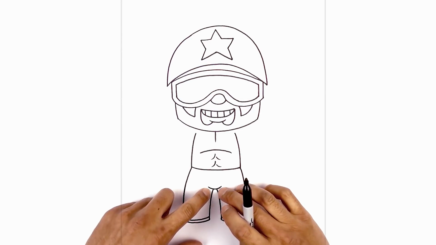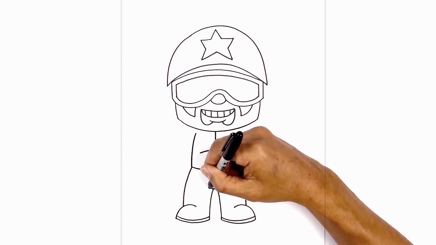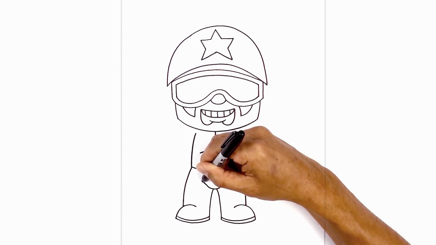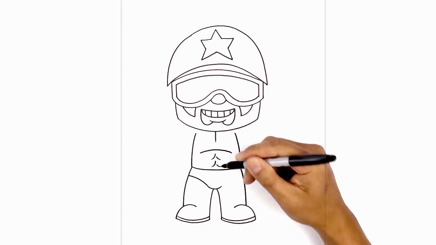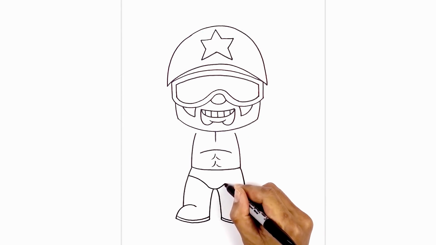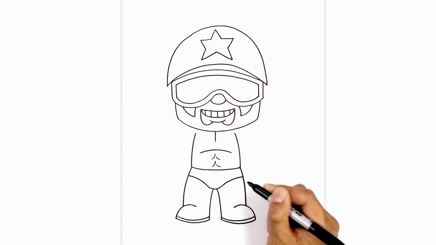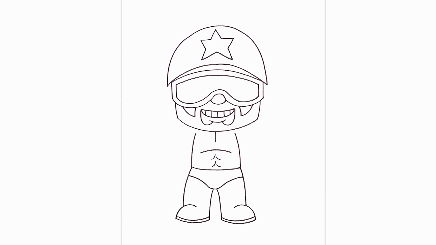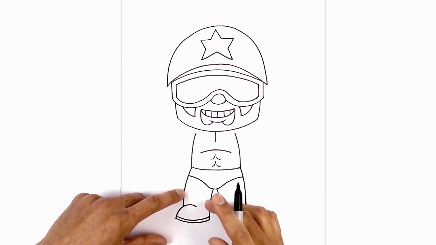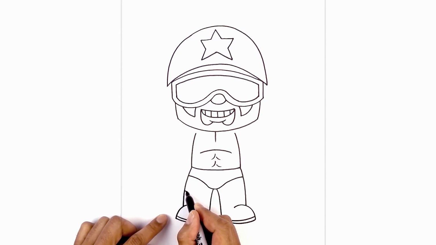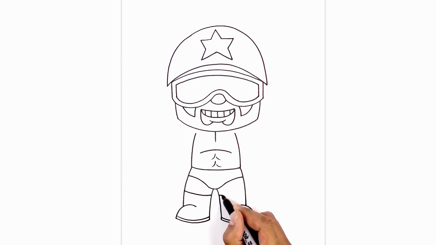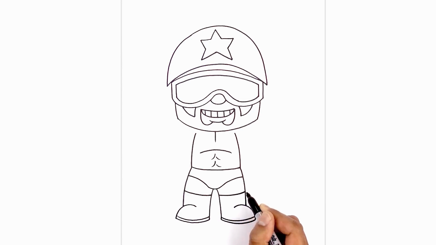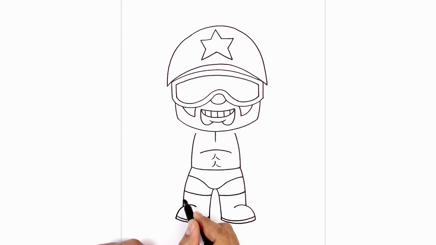Now let's move back up and finish off the bottom edge of the shorts. So from the left side, I'm going to curve out towards the left. And on the right, we're going to go up, and then out towards the right. About halfway down the leg, we're going to add the edge of the boot. So starting on the left, we'll curve down, and then across towards the inside. Do the same thing on the right. We're going to step down, just draw that same curve.